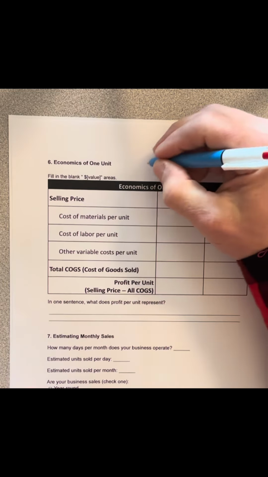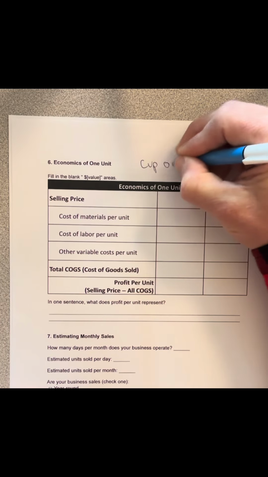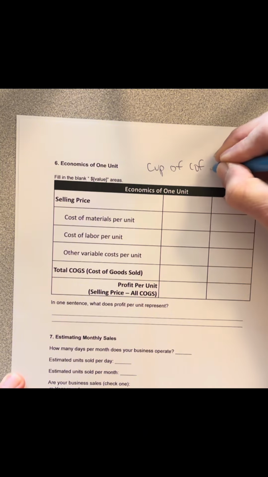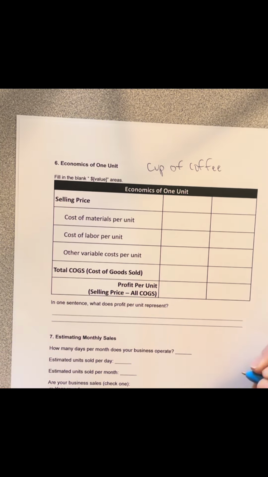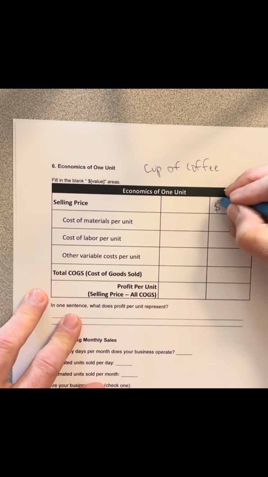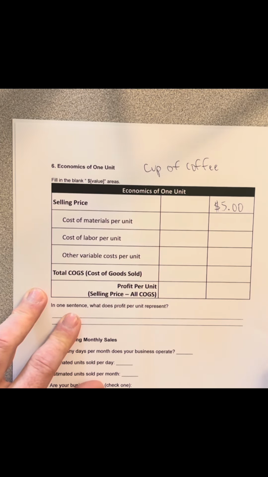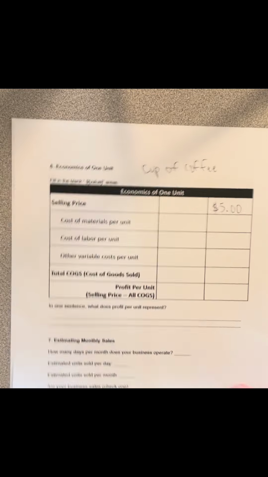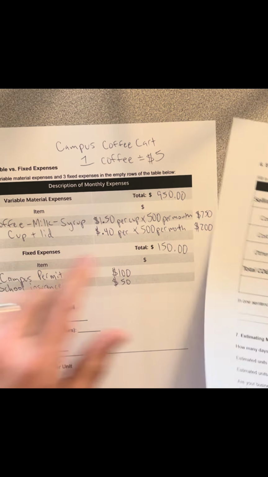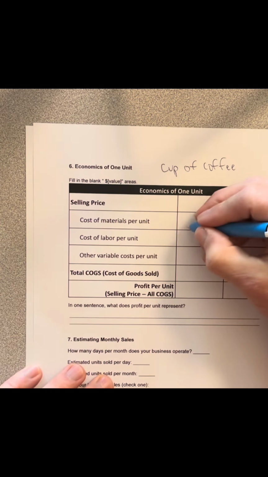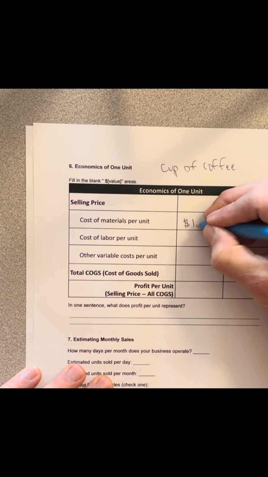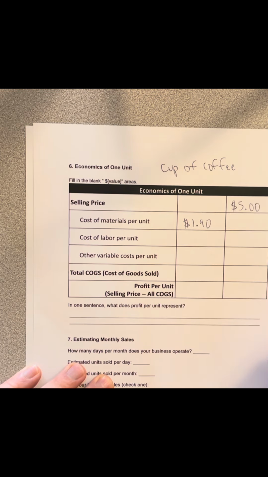1 unit for us is a cup of coffee. And we said earlier that we're selling this cup of coffee for $5 per unit. And if we're selling it for $5 per unit, we said that the cost of materials per unit is $1.50 plus 40 cents. That's going to be $1.90 in those materials per unit.